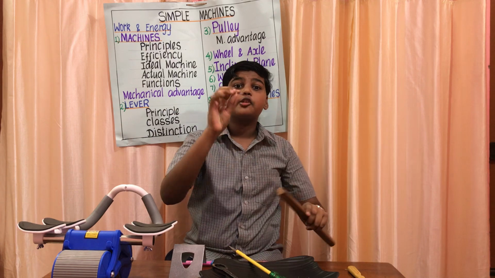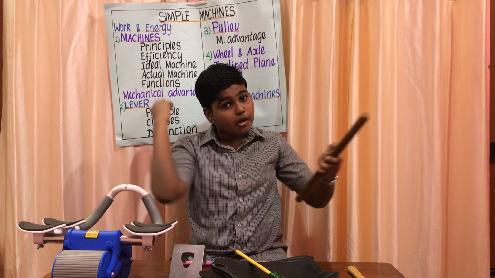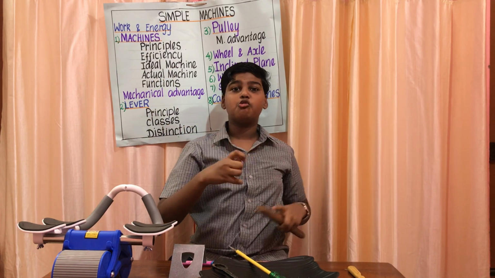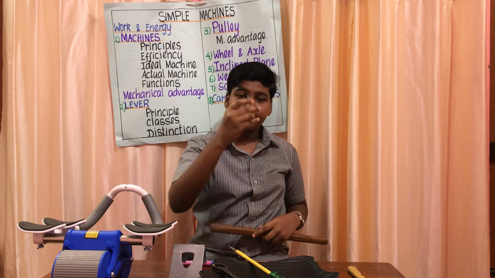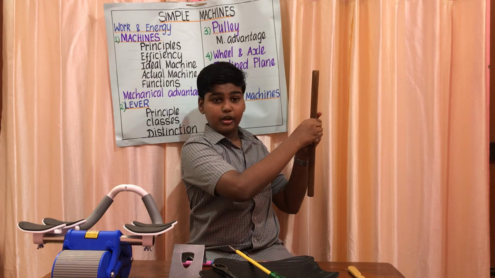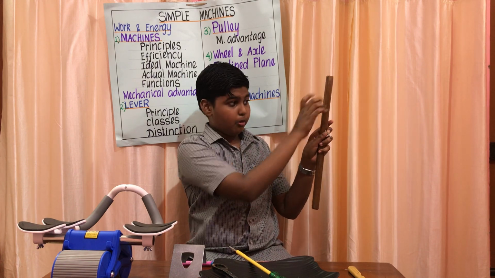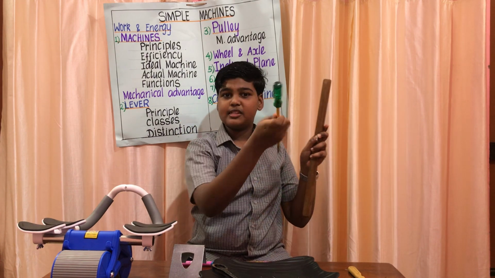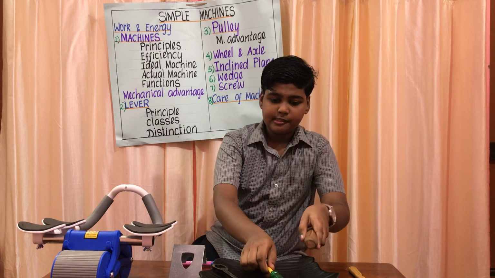It is because the screw did not go inside. I used all my effort, but it did not go inside. What's the reason? Because of the threads. The threads ensure that the screw can go inside this small wooden rod only with the help of the screwdriver. Understood, friends?